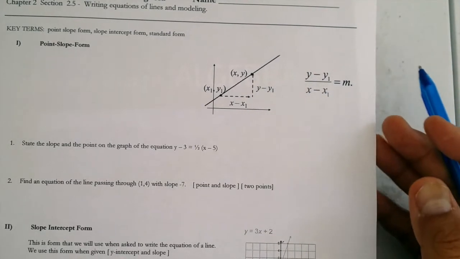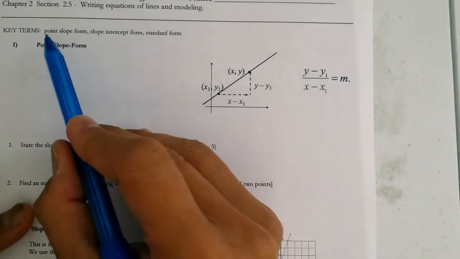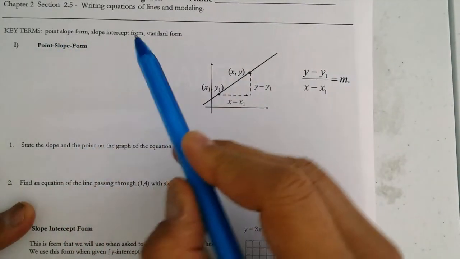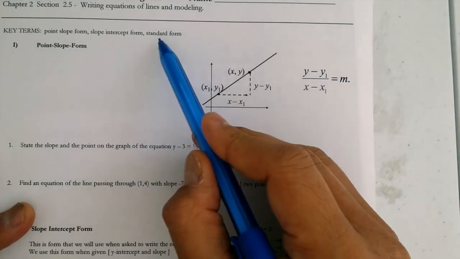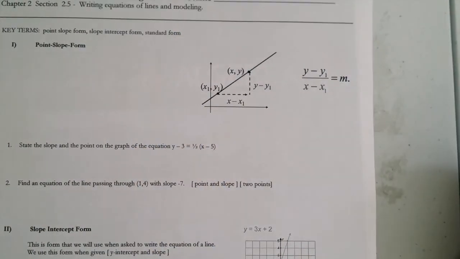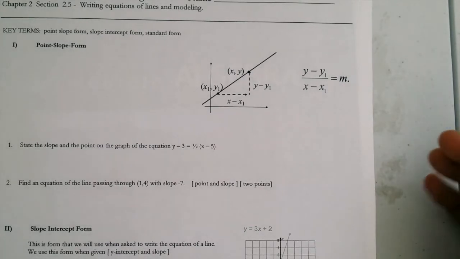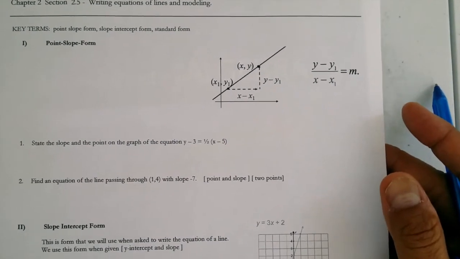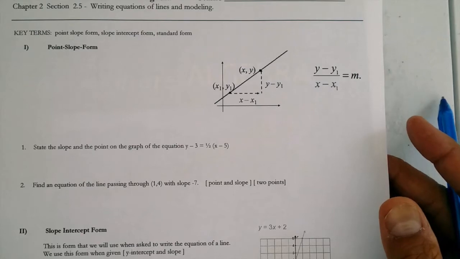So the key terms we're going to need are point-slope form, slope-intercept form, and standard form. These are three forms that describe a line, and we can use any form to write an equation. However, some forms will be easier than others.